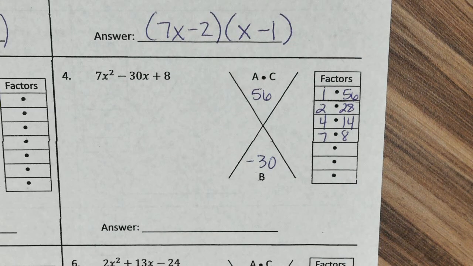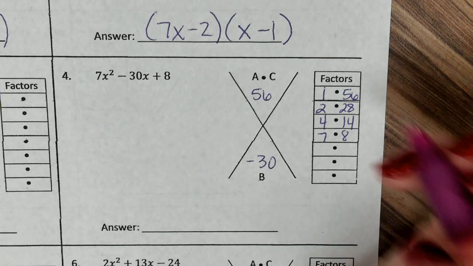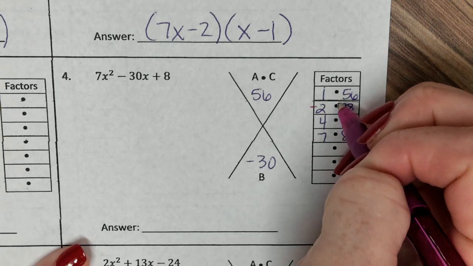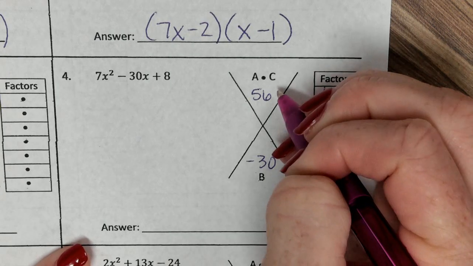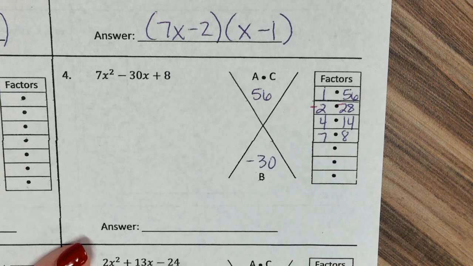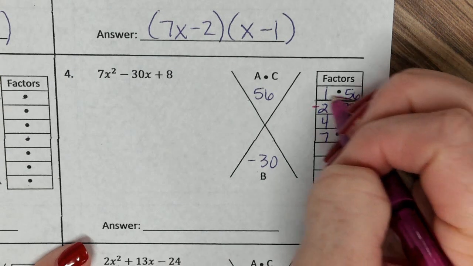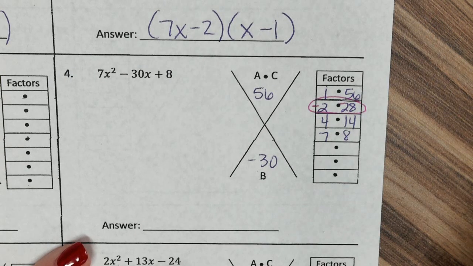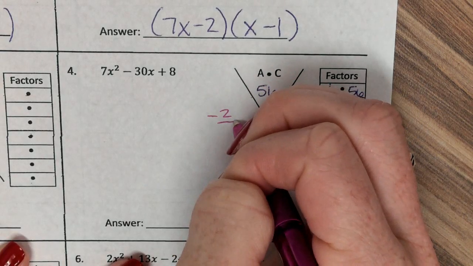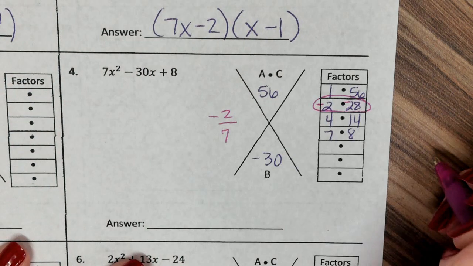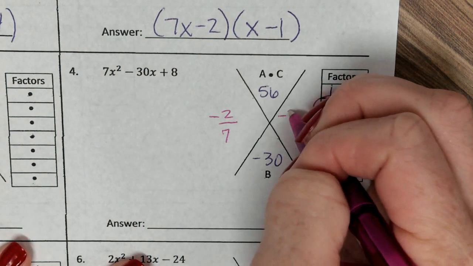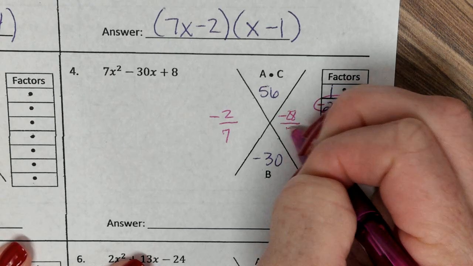Now, I'm looking for any of these that if I add together will give me negative 30. Which one is it? 2 and 28. So I'm going to put negatives on these because a negative times a negative is a positive, and negative 2 plus negative 28 is negative 30. So it's these two. So I have negative 2 over A, which is 7. And then I have negative 28 over A, which is 7.